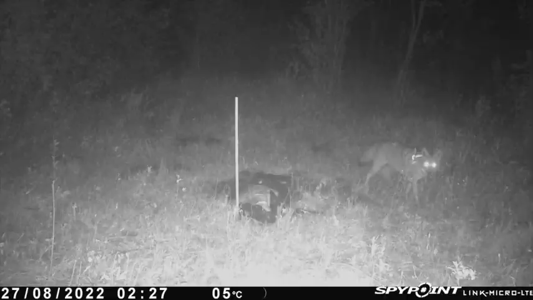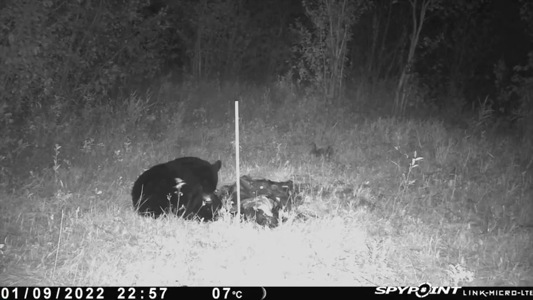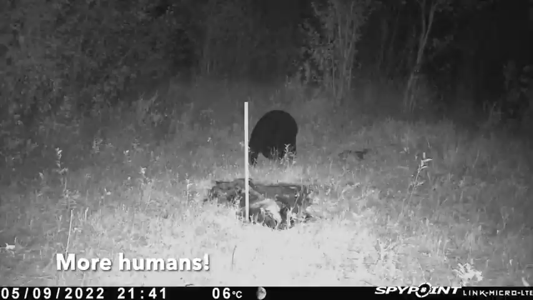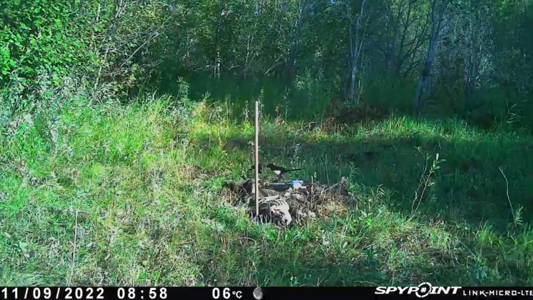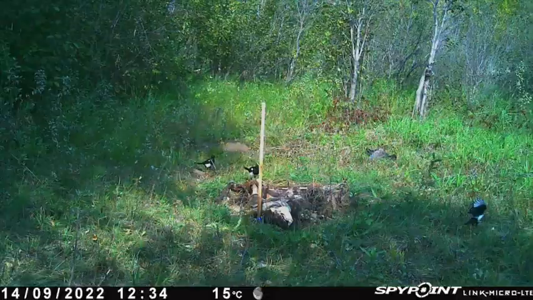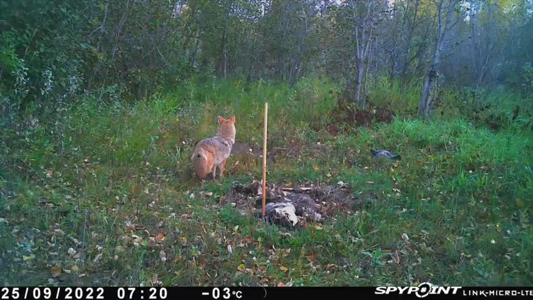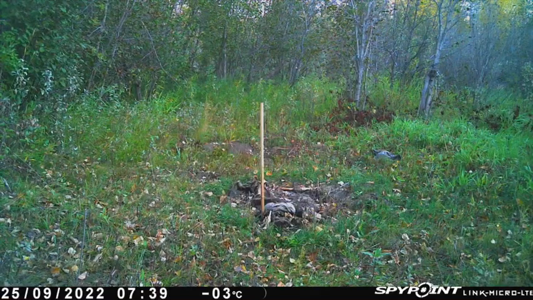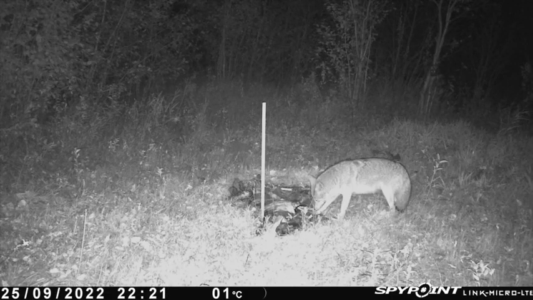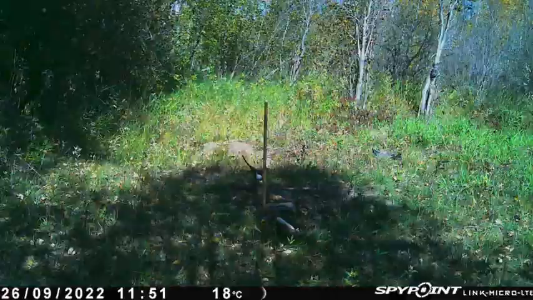Much like our Okotoks forest site, we had a lot of animal and human activity at our Okotoks open site. The animals seemed to like it and they came back, and a lot of them returned. We had bears, coyotes, a fox, a moose, a skunk, and some humans.